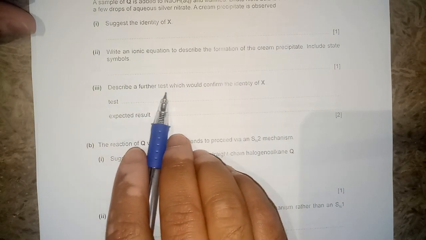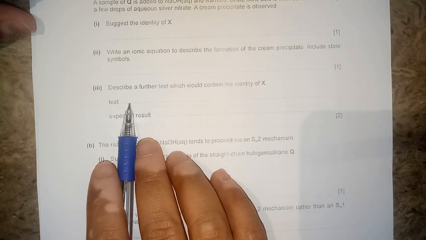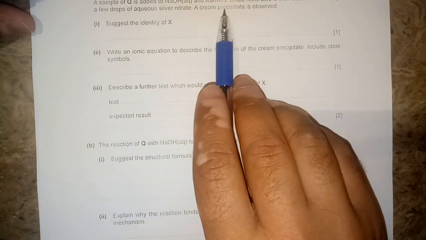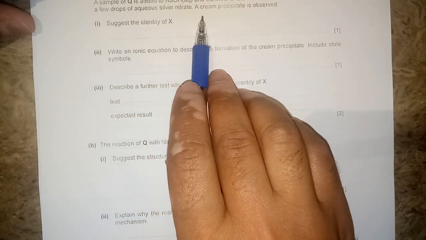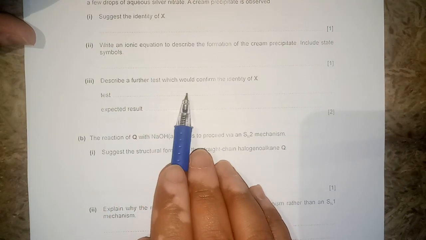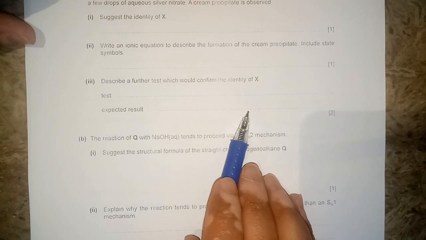Then describe a further test which would confirm the identity of X. So we can say that we have to add aqueous ammonia. Here it is mentioned that a few drops of silver nitrate were added, and there is no aqueous ammonia. So you have to mention: add excess aqueous ammonia, and the precipitate partially dissolves.